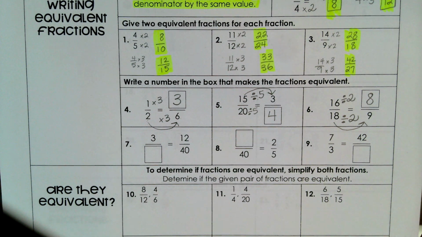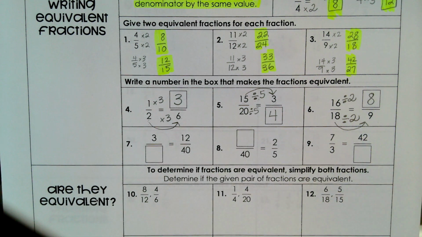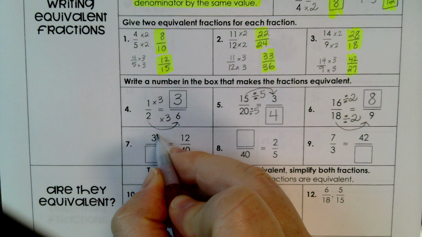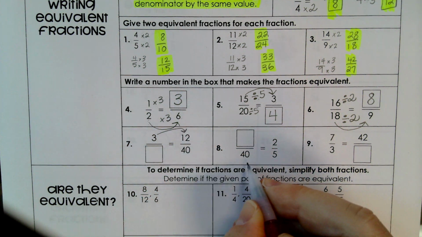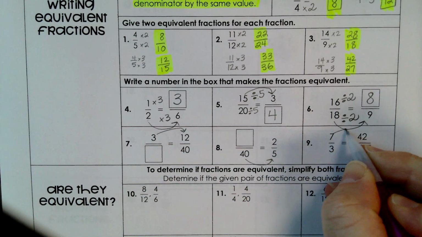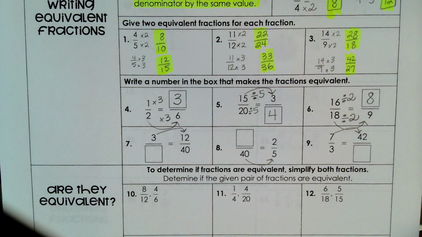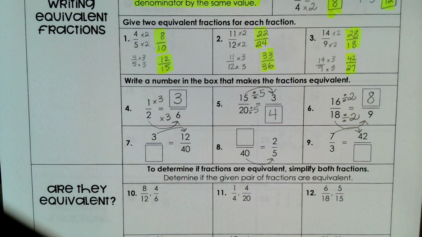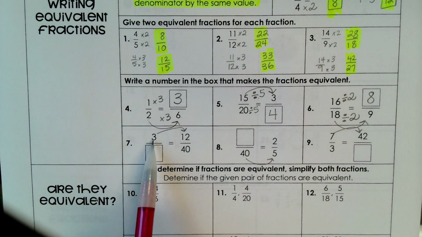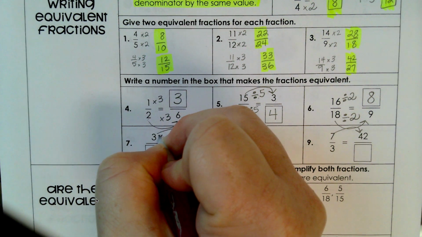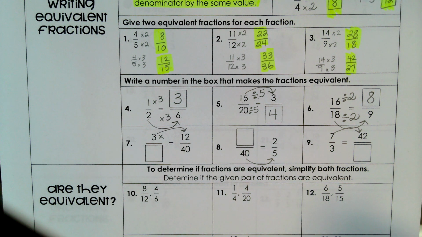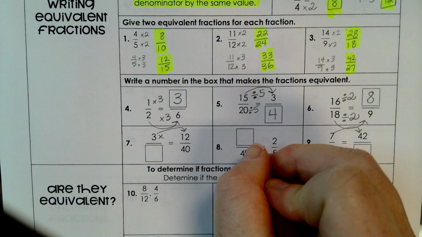Okay, I'm going to do 7, 8, 9. Okay, hang on. Again, I'm going to draw an arrow. Drawing my arrows. You all do the same thing. Draw your arrows. Now, decide. I'm going from small to big. What operation? Multiply. Big to small, what am I doing? Dividing.